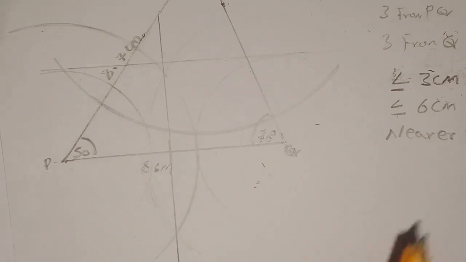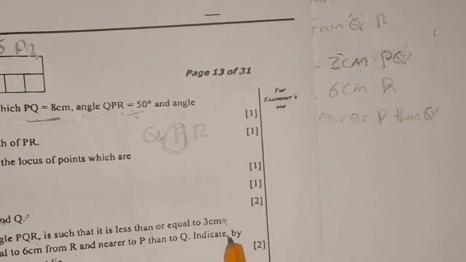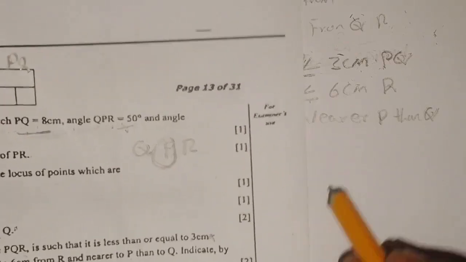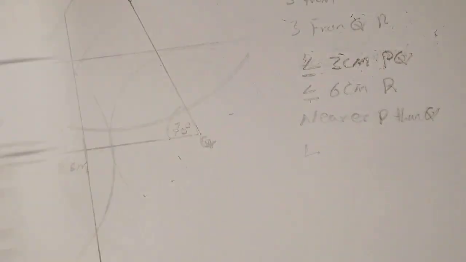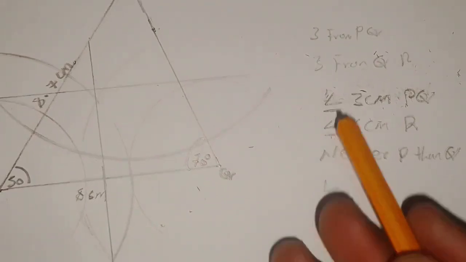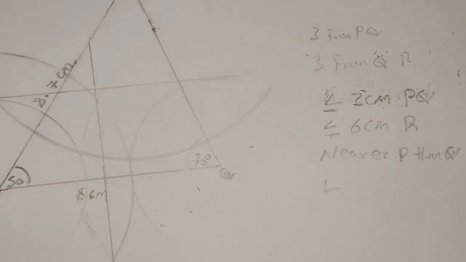And they have said indicate by shading the region in which L must lie. So they want us to show where L must lie, and L has these properties that we have written down.